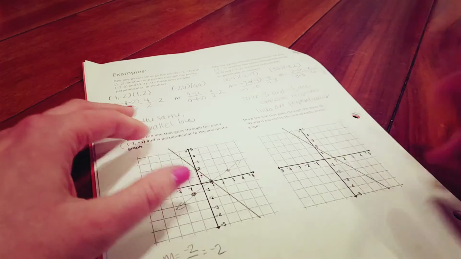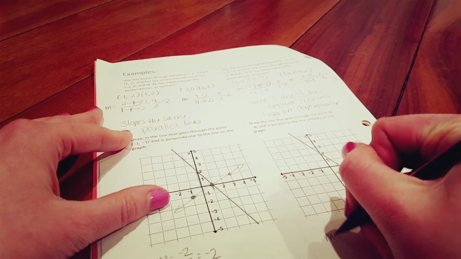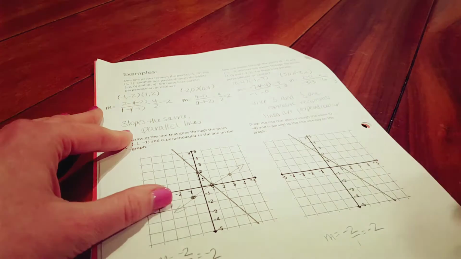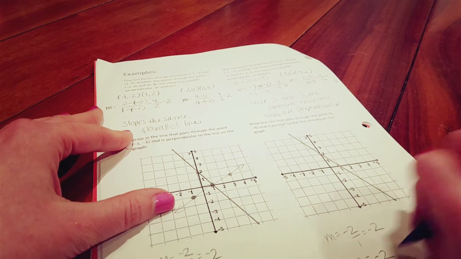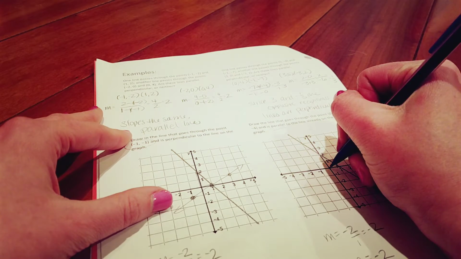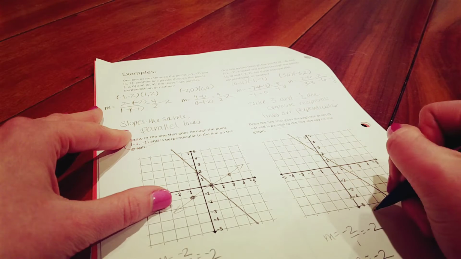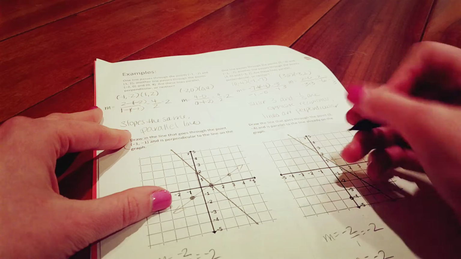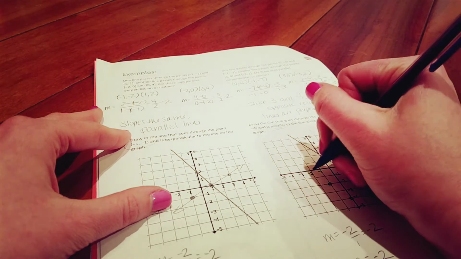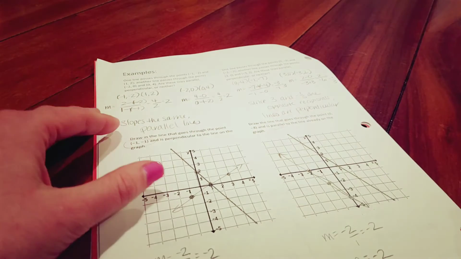This one, take a look at the slope. It's still negative 2 over 1, which is negative 2. I want a parallel line, so my slope is also going to be negative 2, and I'm going through the point (0, -4). 0 says stay where you're at, -4 tells me go down. So if I go down 2 and to the right 1, I'm going to be off my graph. So I need to go up 2 but left 1 to take care of the negative. Up 2 but left 1. So there is my parallel line.